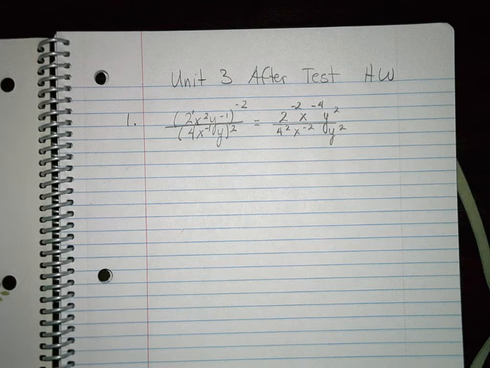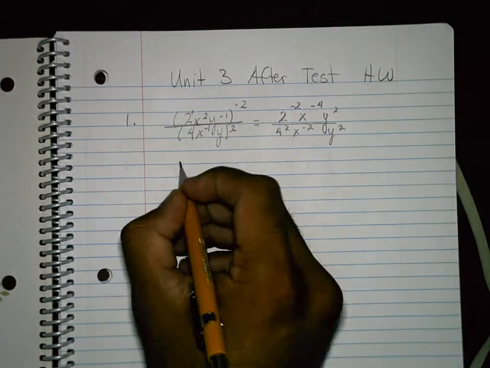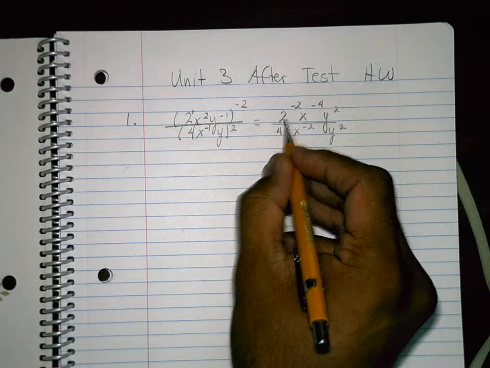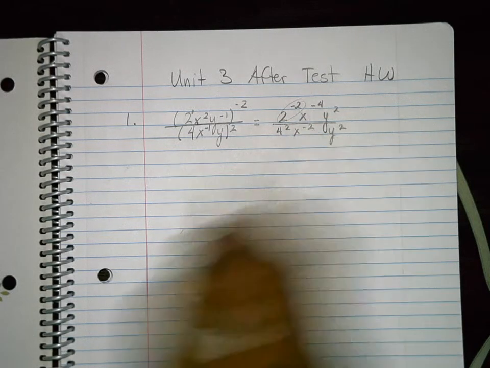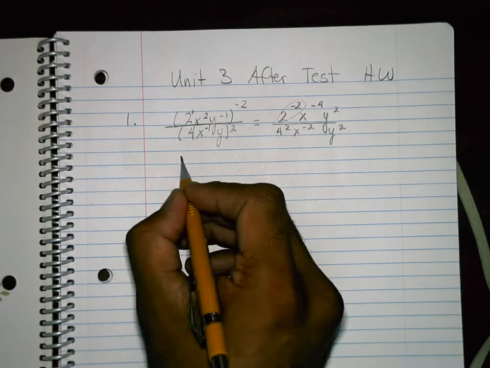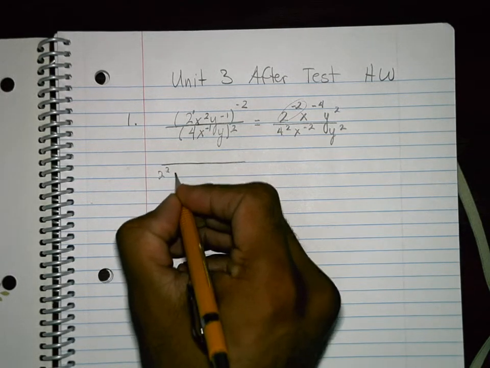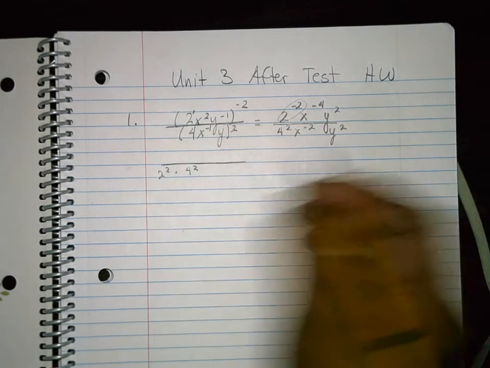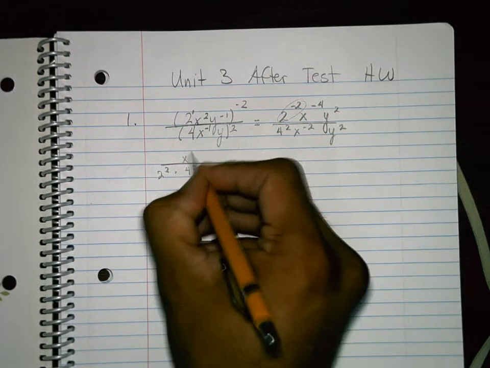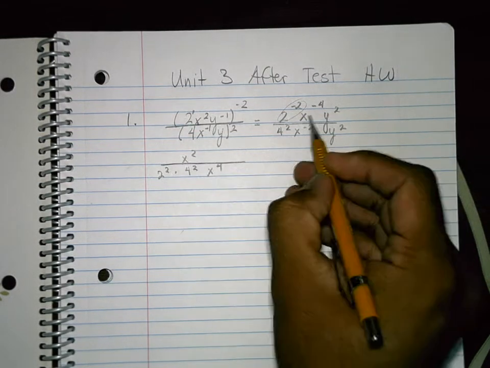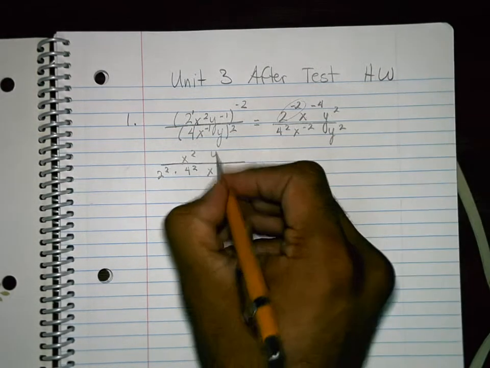Okay. At any point you could start reducing and crossing stuff out. I'm going to wait till the end. So I'm going to bring all my negative powers down. So that's going to come down. So I'm looking at, I'm going to draw my parentheses in there. I'm going to say 2 to the 2 times 4 to the 2. This x comes up. This x comes down, x to the 4th. And the y's stay where they're at.